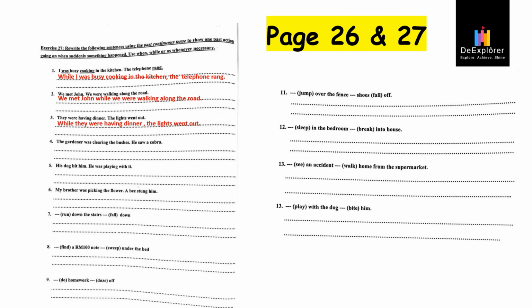Okay, so 那个 run 呢就要 was were ing, was were running. Yes or no? Okay, so please think and write. So 你可以讲你自己的话的 while I was running down the stairs, comma, I fell down. Okay, so do the rest, number 8 to number 13 on your own.